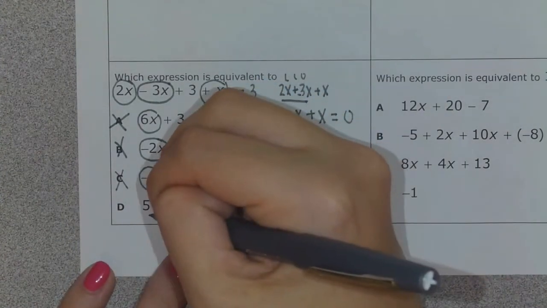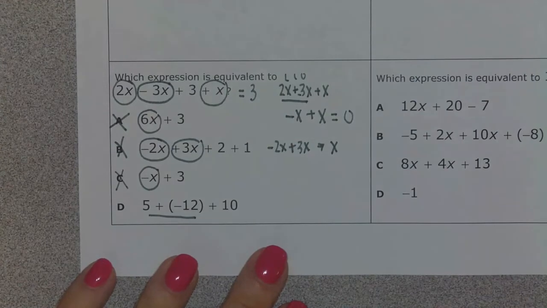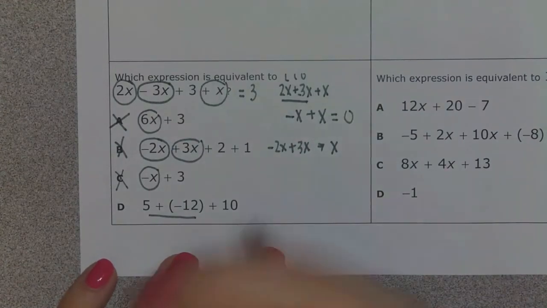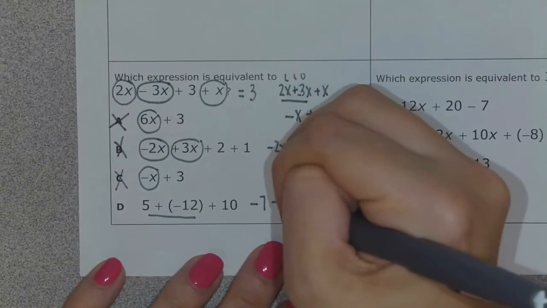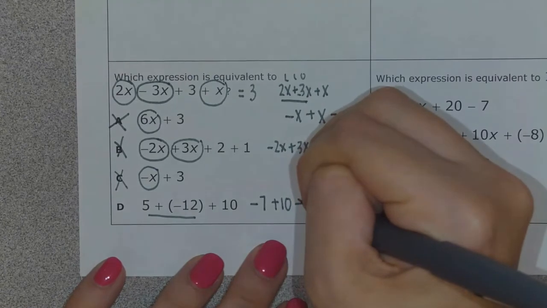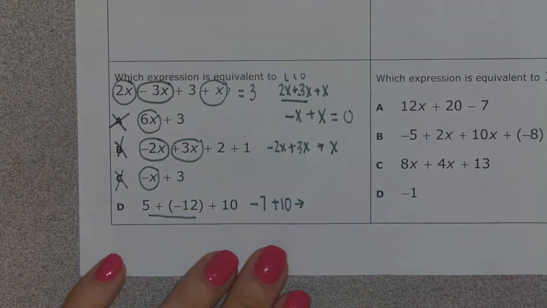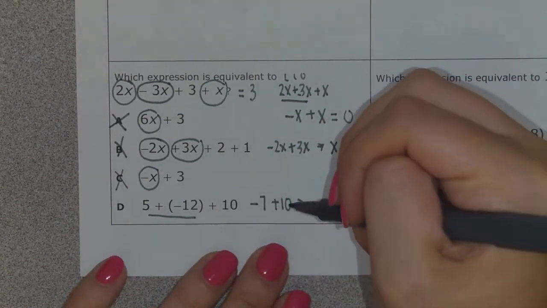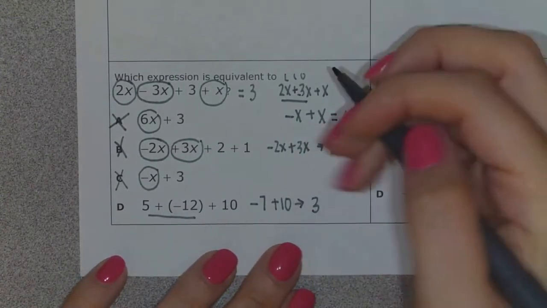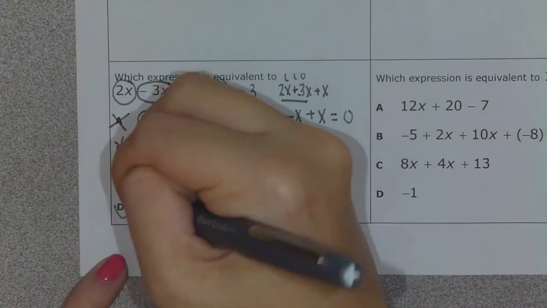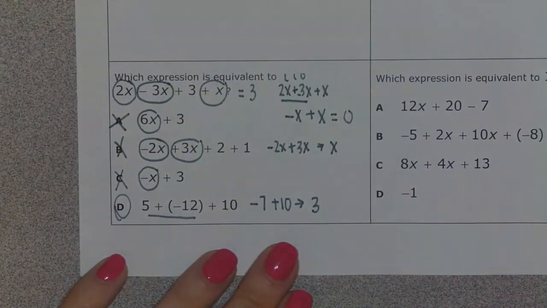D, we're going to start with 5 plus negative 12, different signs, so I need to subtract and keep the sign with the most. So the sign with the most is negative. 12 minus 5 is 7, plus 10. Again, different signs, so subtract and keep the sign with the most. 10 minus 7 would give me 3, and positive is the bigger sign, so I get a value of 3. D is my answer.